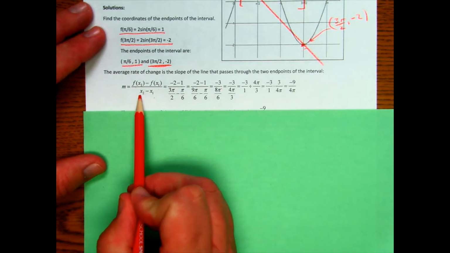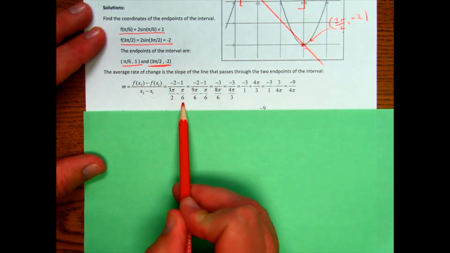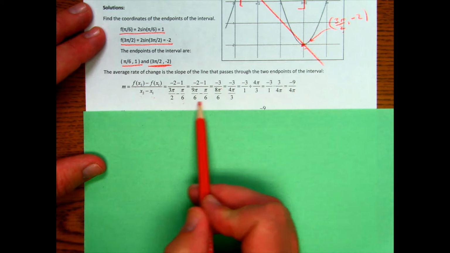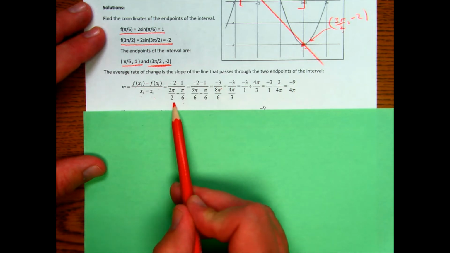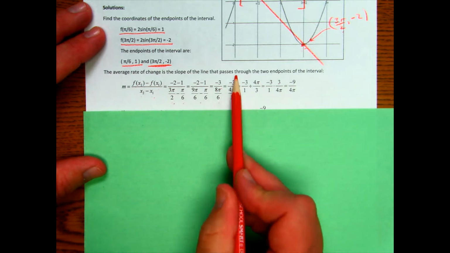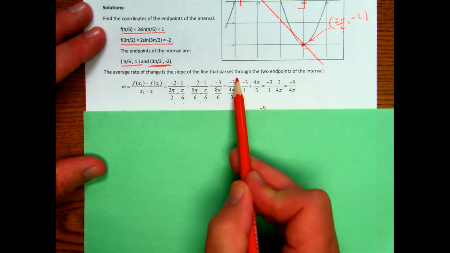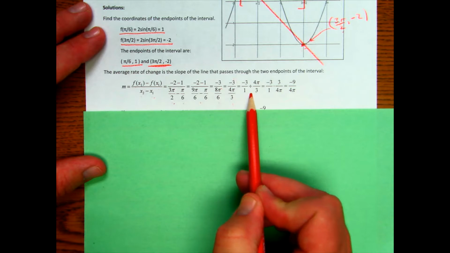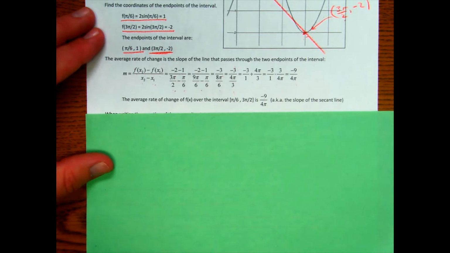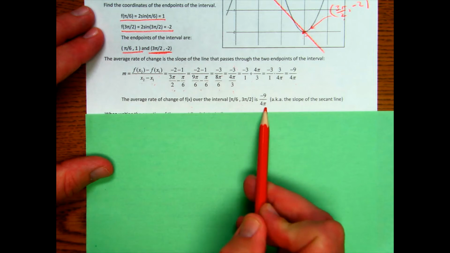Now we have to do x2 minus x1. 3 pi over 2 minus pi over 6. Well, depending on how comfortable you are with fractions and mental math, depends on what you'll need to do here. The thorough approach, give them a common denominator. Then you can subtract. We get a complex rational expression. One way we can deal with this is rewrite this horizontally. Negative 3 divided by 4 pi over 3. Showing the computation gets us to there. So the average rate of change of the function over that given interval is negative 9 over 4 pi.